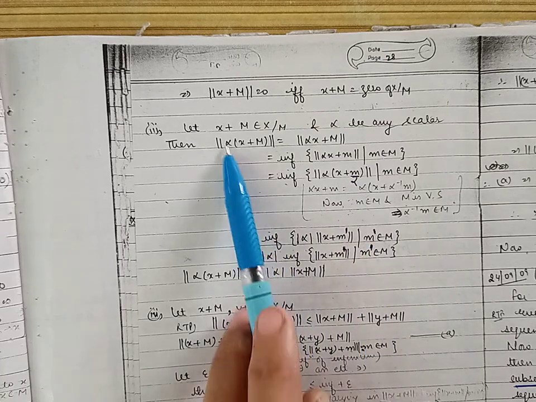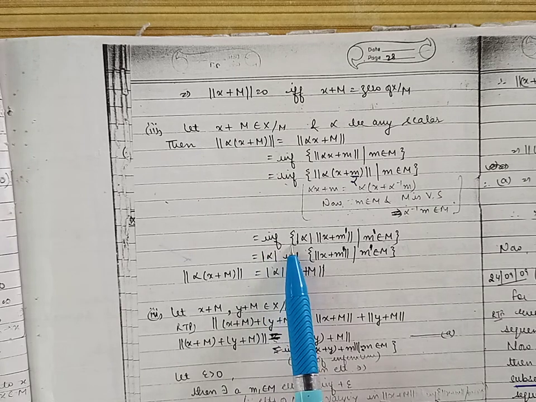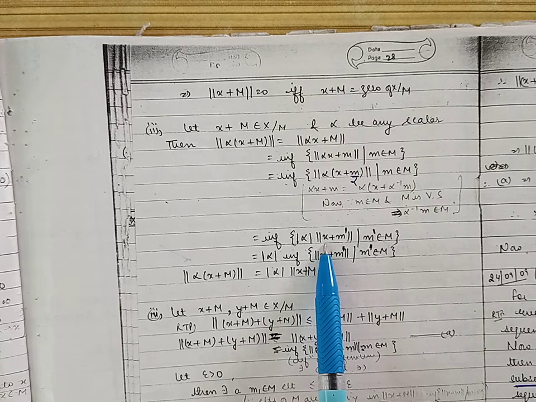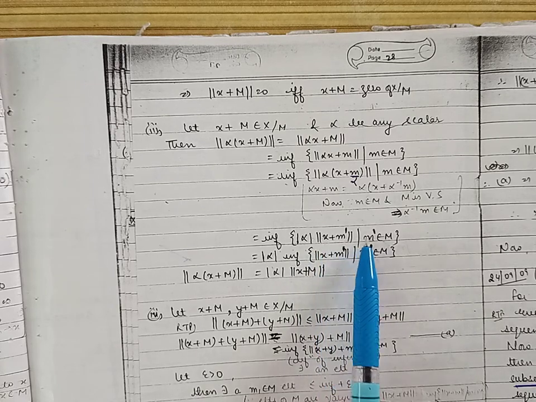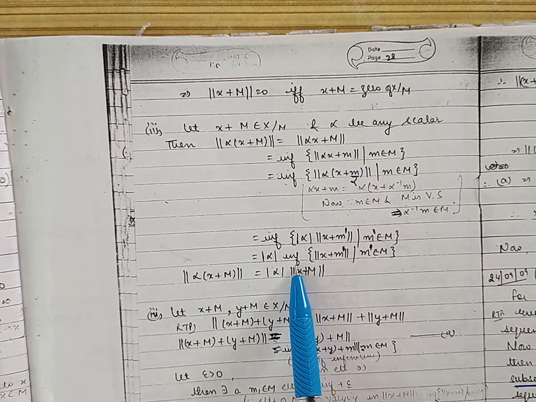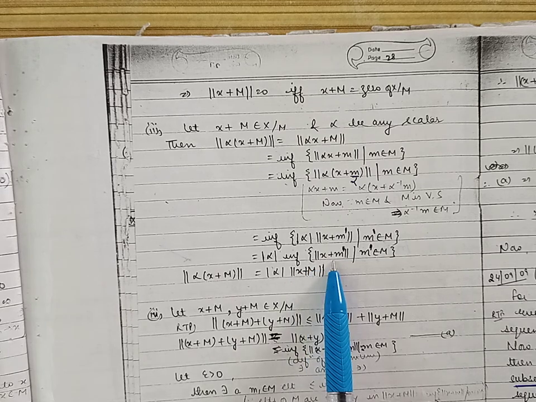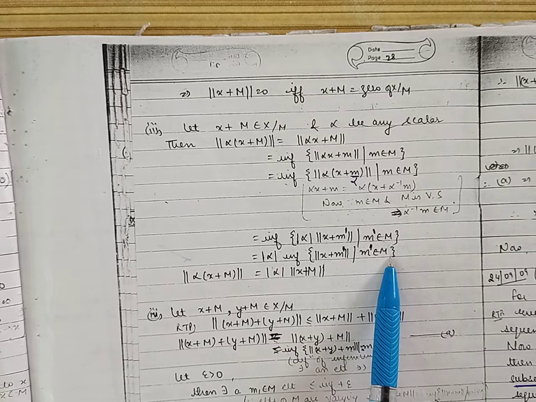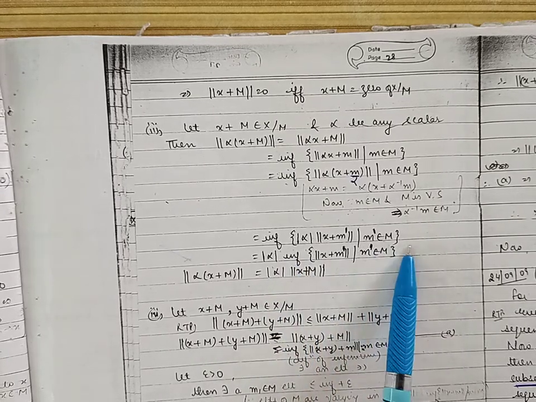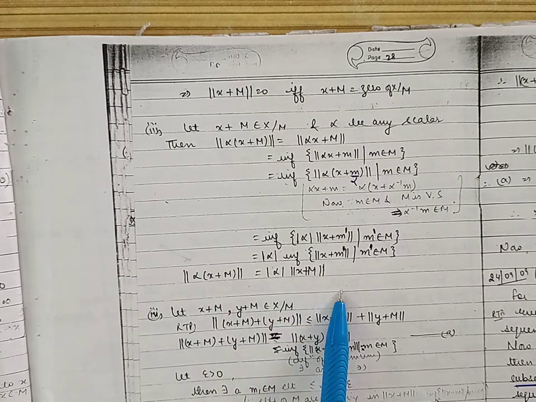So we can write norm of alpha into x plus m is equal to the infimum of the set consisting of the elements mod alpha into norm of x plus m dash. Now this m dash belongs to M. We can take mod alpha outside. So inside we have the infimum of the collection consisting of the elements norm of x plus m dash, where m dash belongs to M. By definition, this is the norm of x plus m. So we have proved the absolute homogeneous property.